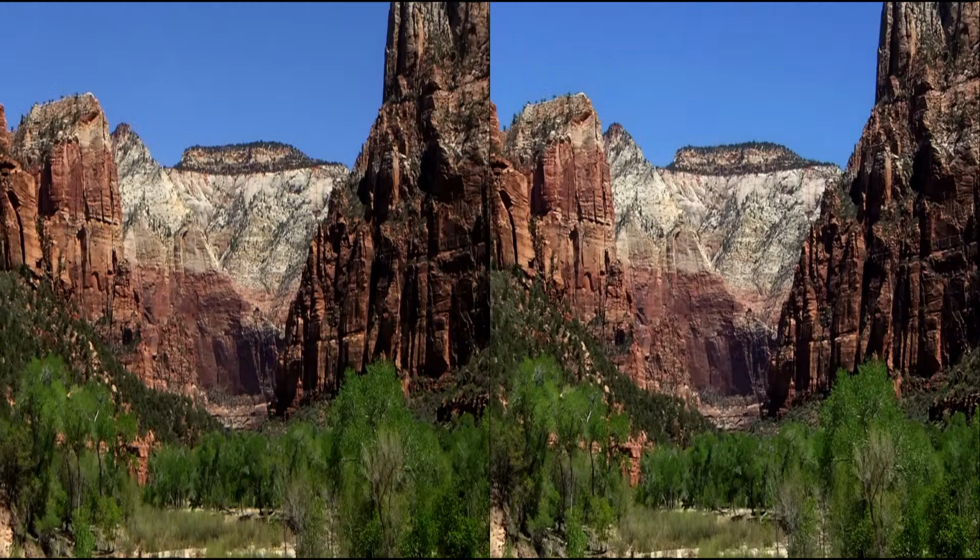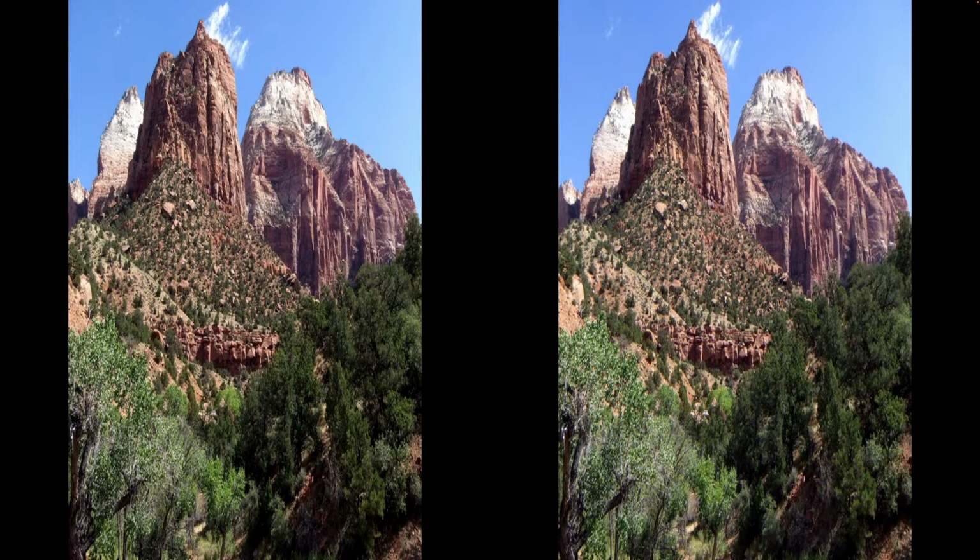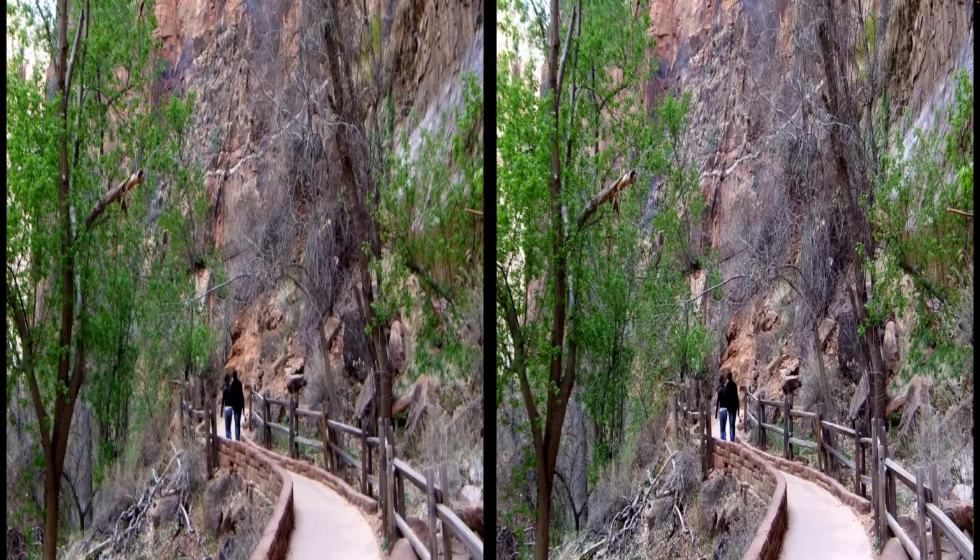This is West Temple Vista. So they have a long trail. I think it's called the Weeping Rock Trail, where you see all these rock formations on either side of you. And also, when you take the buses, you can stop along the way and see these mountains. And I think this is the Watchman Mountains. And here is the Riverwalk.